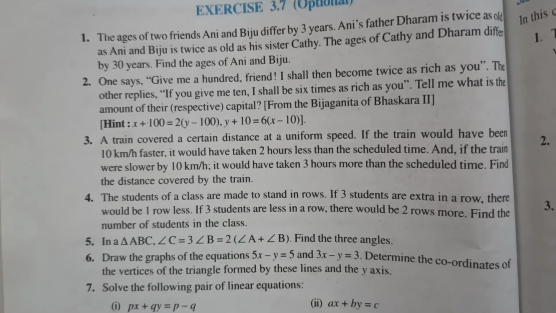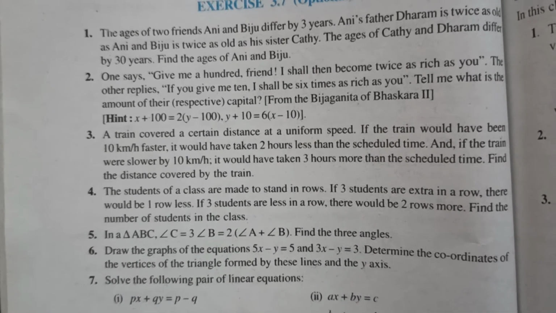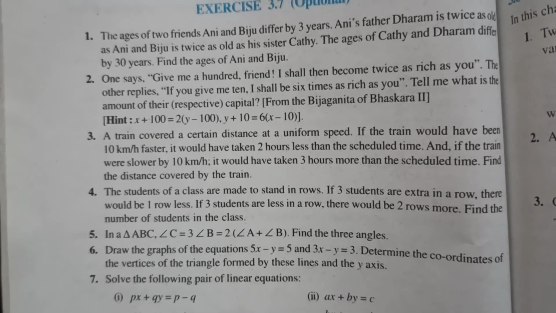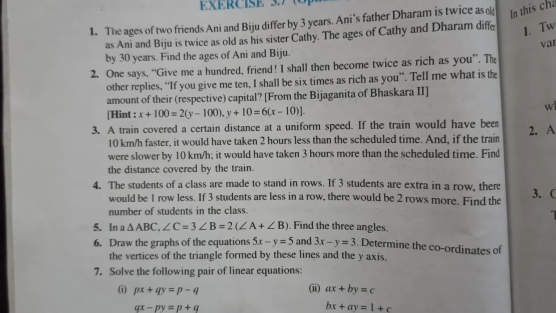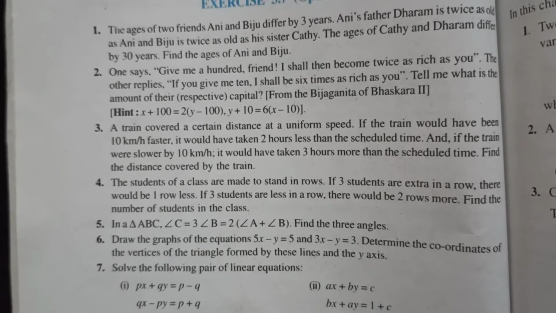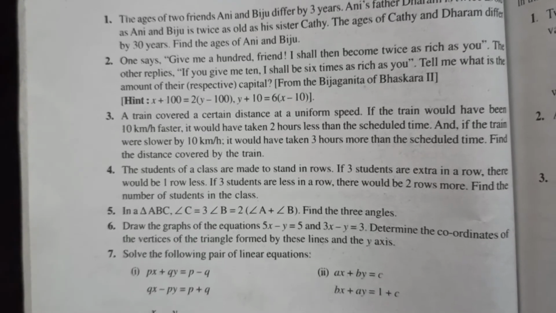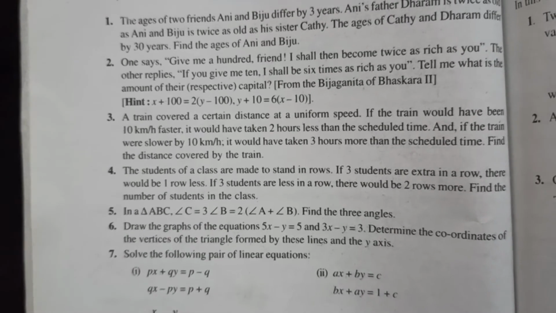The students of a class are made to stand in rows. If three students are extra in a row, then there would be one row less. If three students are less in a row, there would be two rows more. Find the number of students in the class.